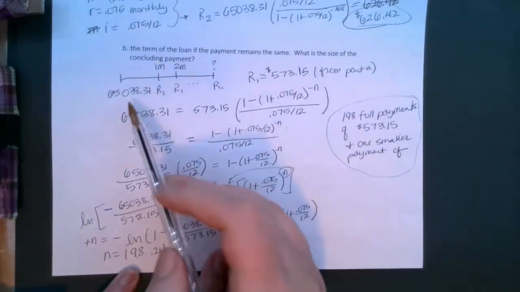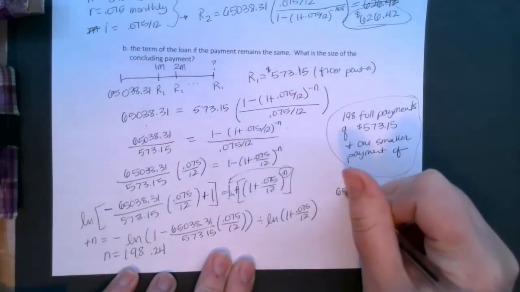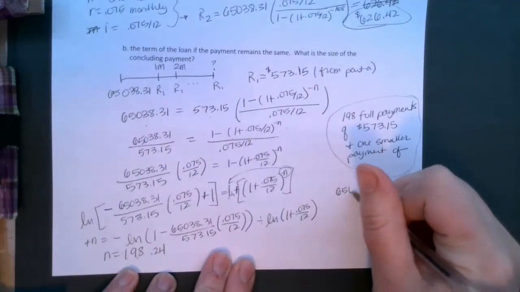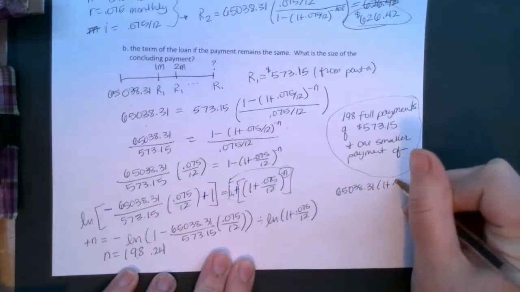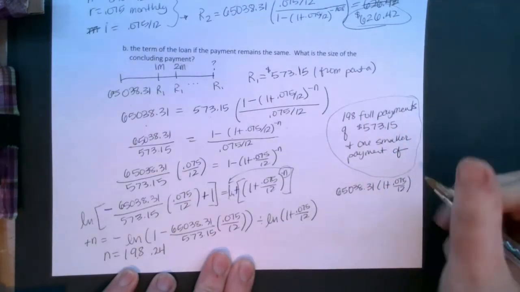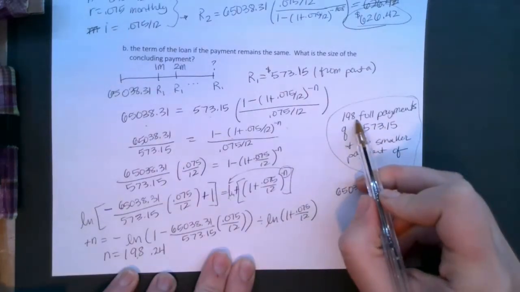So again, that's going to be our current loan amount, $65,038.31 times 1 plus 0.075 over 12, and that's going to be to 1 plus our n.